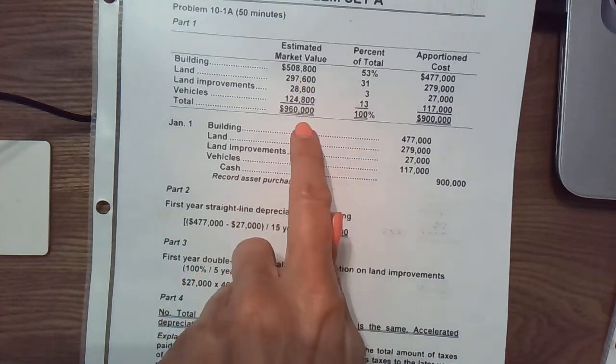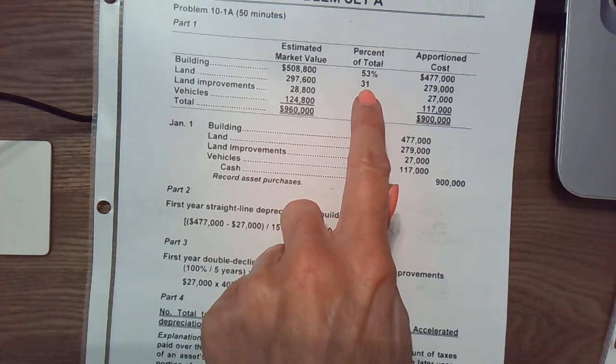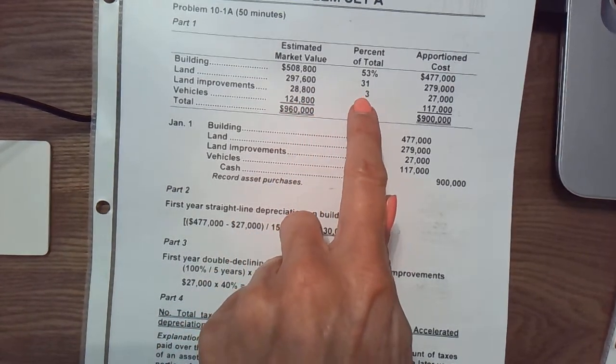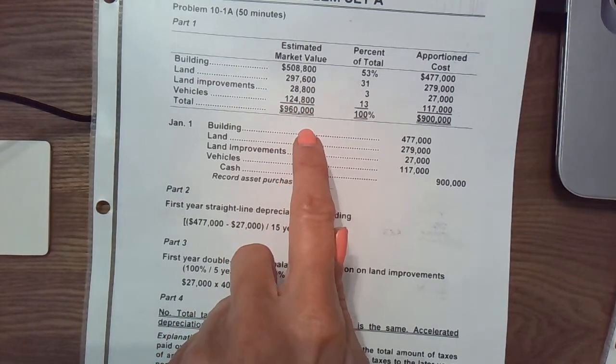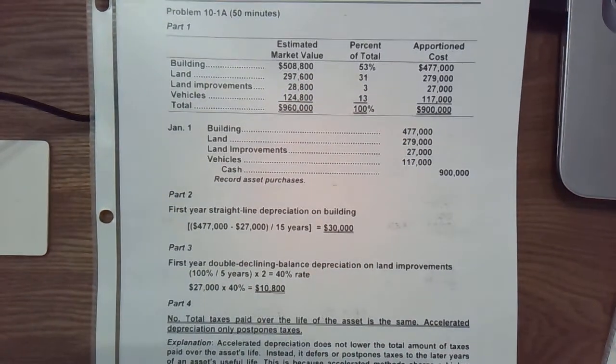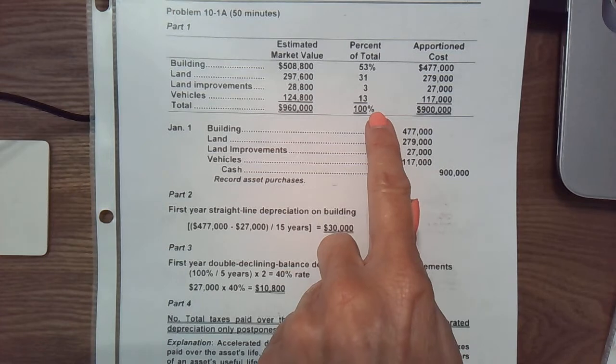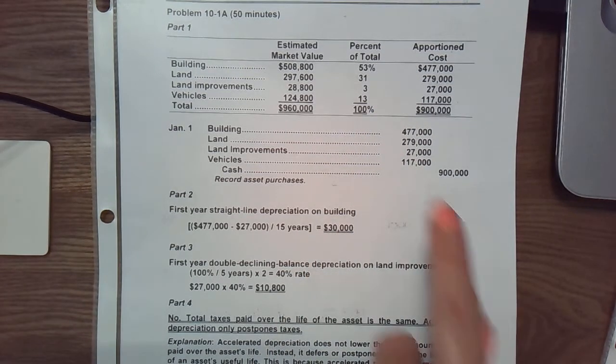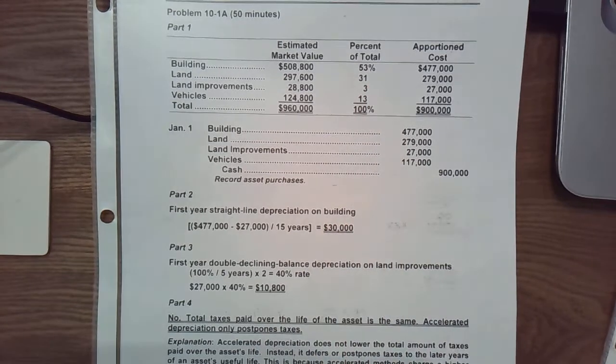Land divided by the total gives you 31%. The improvements divided by the total gives you 3%. And then the vehicles divided by the total gives you 13%. Make sure you add up the percent of the total. It needs to equal 100%, and you will show me that on the test.